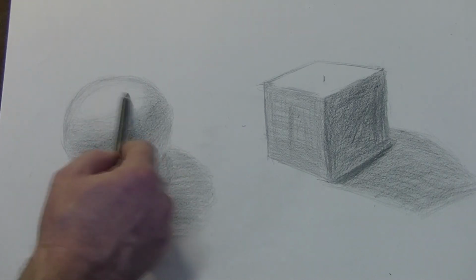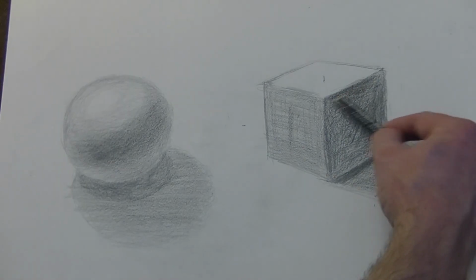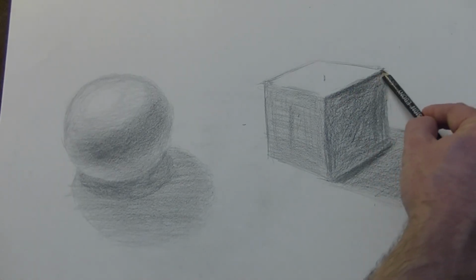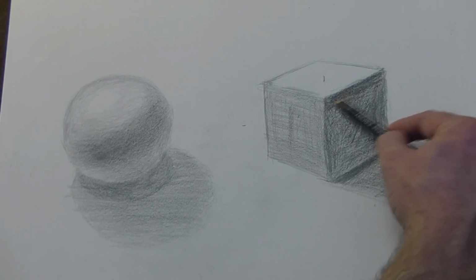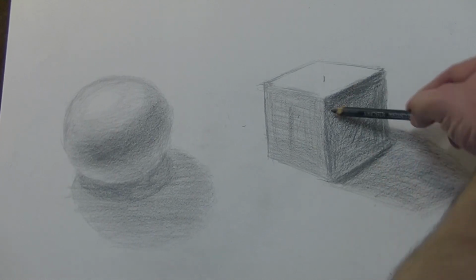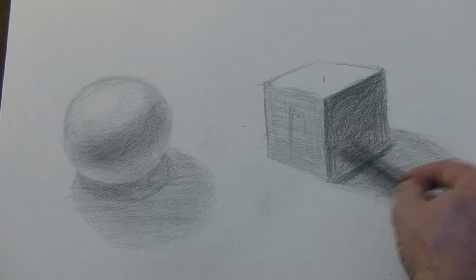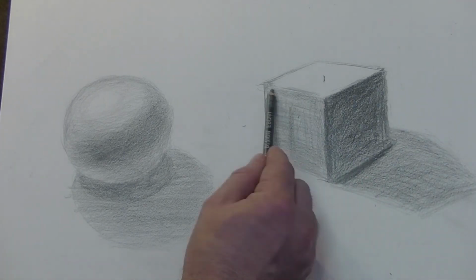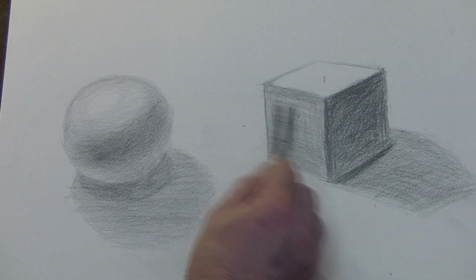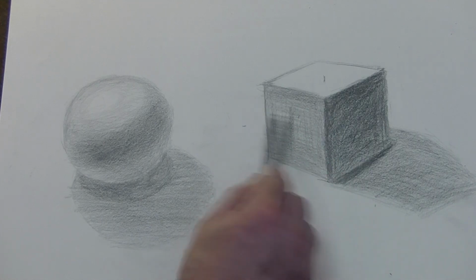It's just the opposite with the cube, which we'll draw next. The core shadow on the cube starts at the top of both of the side planes just where they meet the top plane. The darker of the two side planes gets darker where it meets the lighter plane. Here, make the value change between the planes sharp and crisp, but let the tones lighten gradually as they move downward away from the edge and towards the surface. This is also an effect of reflected light. Okay, start.